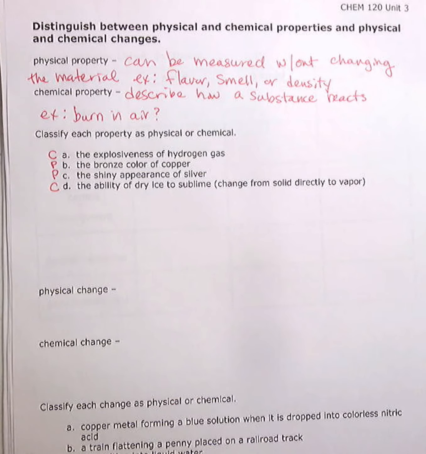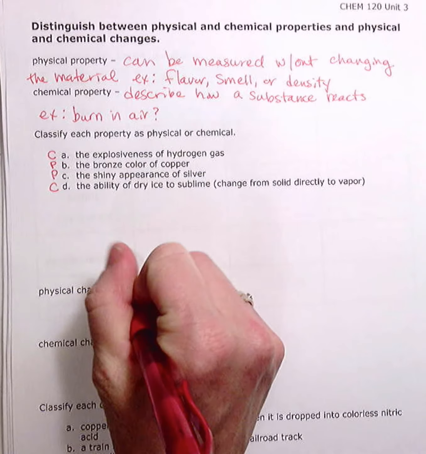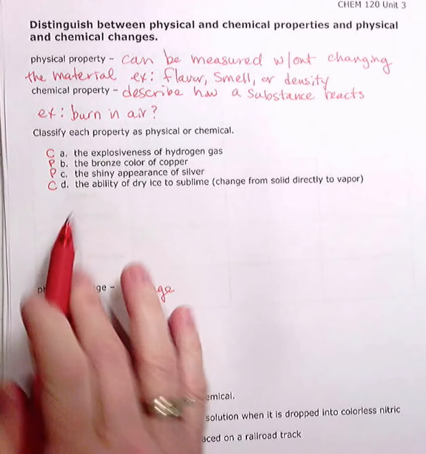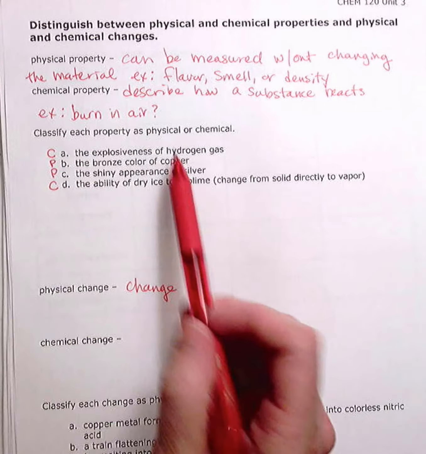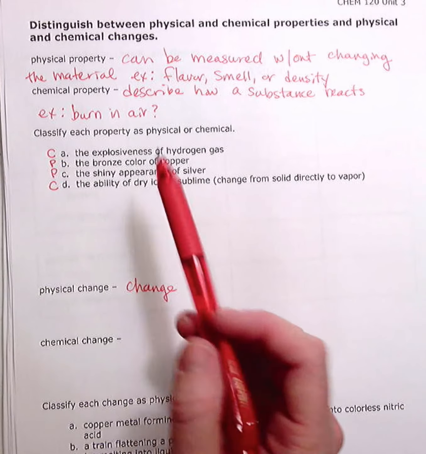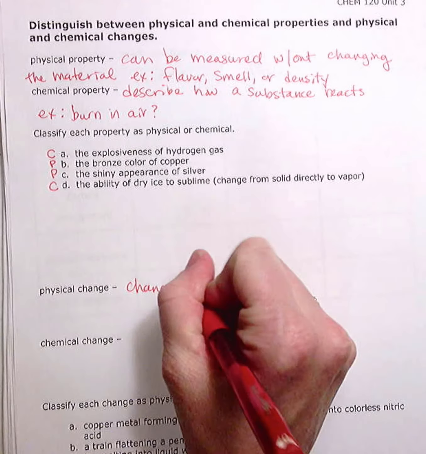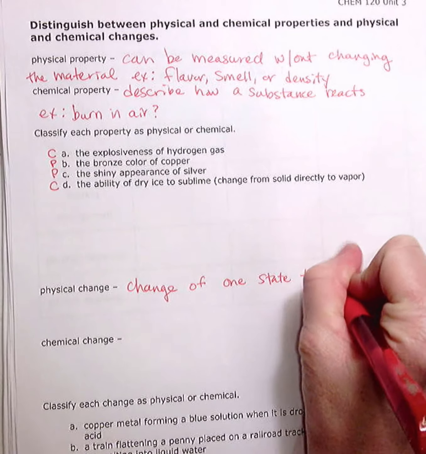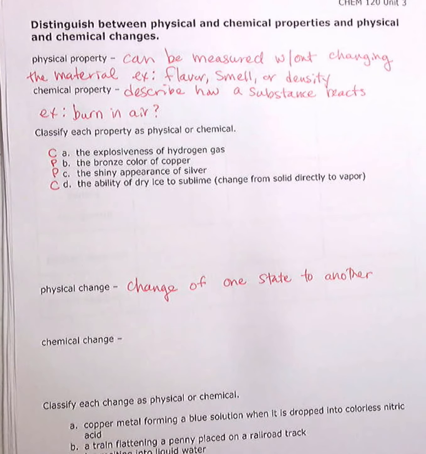Now we're going to talk about physical and chemical changes. A physical change is the change of one state to another, such as melting or freezing. And that's what's really going on with dry ice subliming. Even though it's asking you to classify it as a physical or chemical property, it's really a physical change. A change of one state to another, and I don't mean like moving from Kansas to Missouri. I mean changing from solid, liquid, or gas, going back and forth.